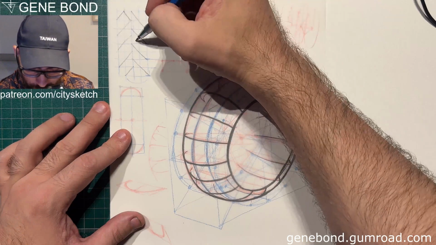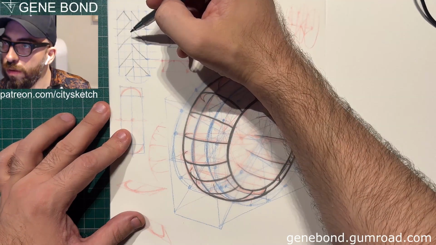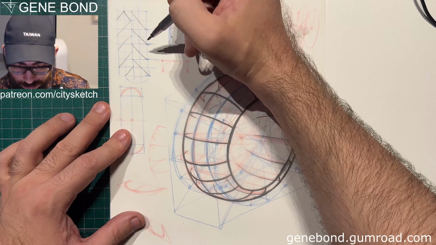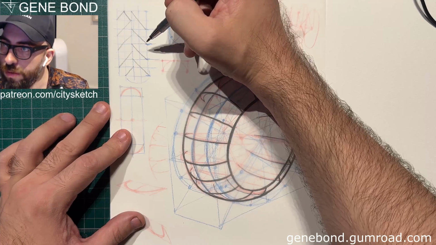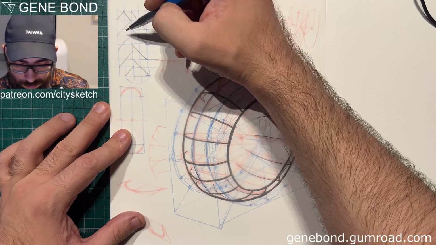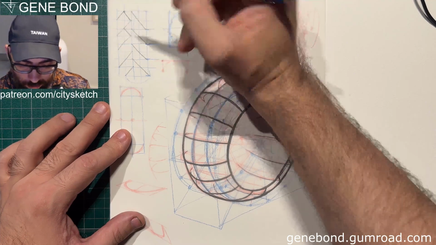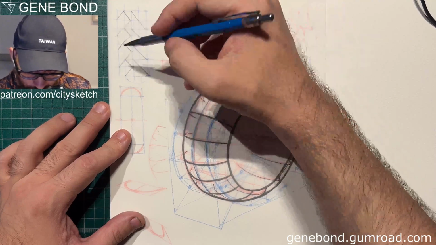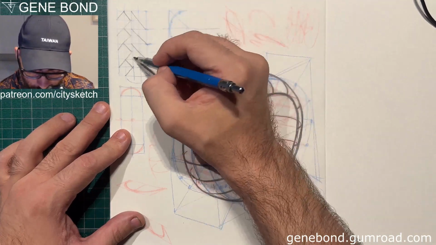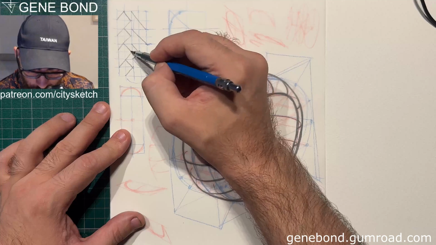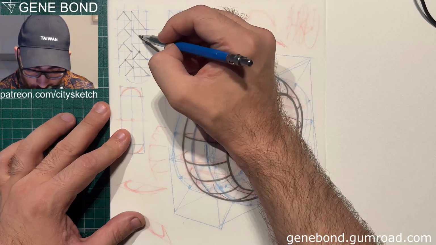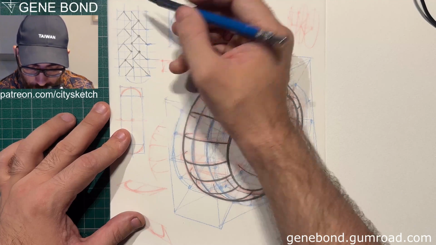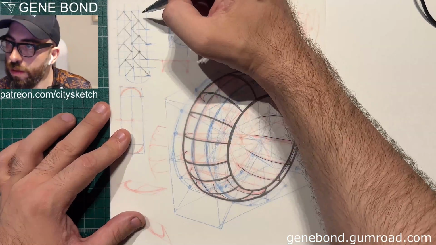You see we need this kind of two-dimensional projection, so just noticing all these points where it goes.